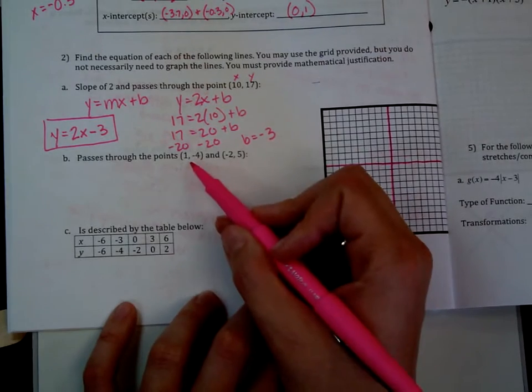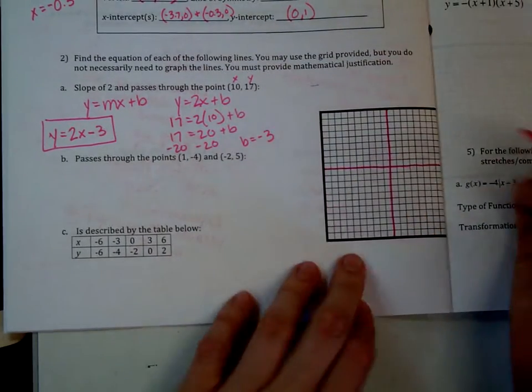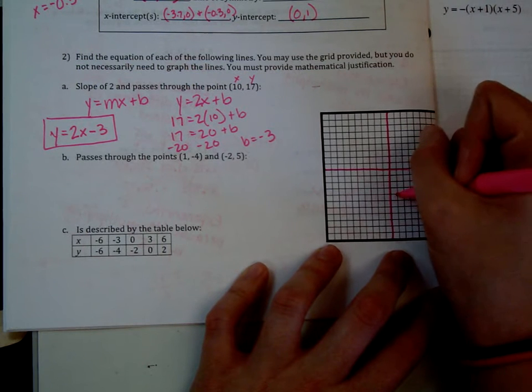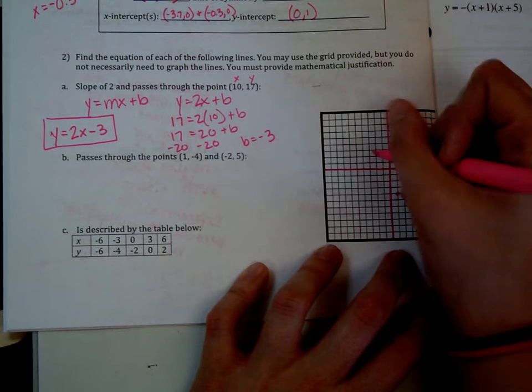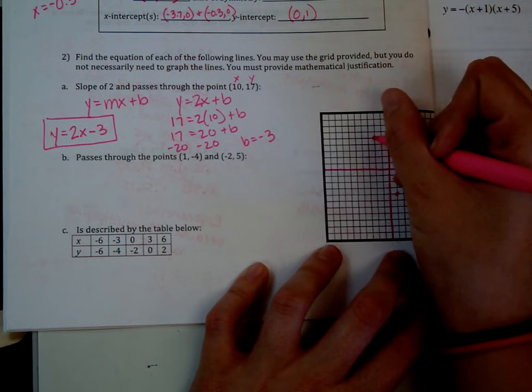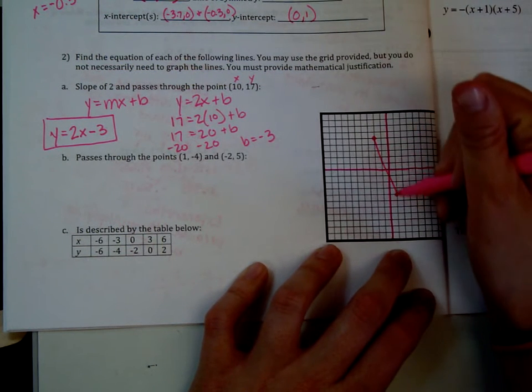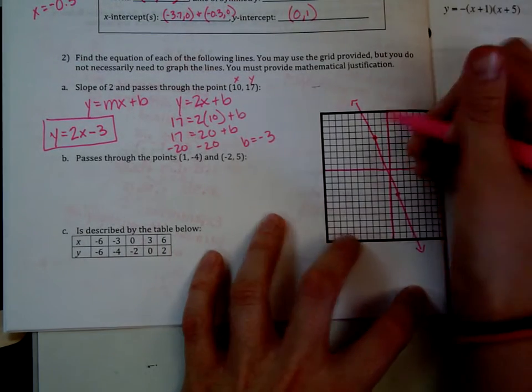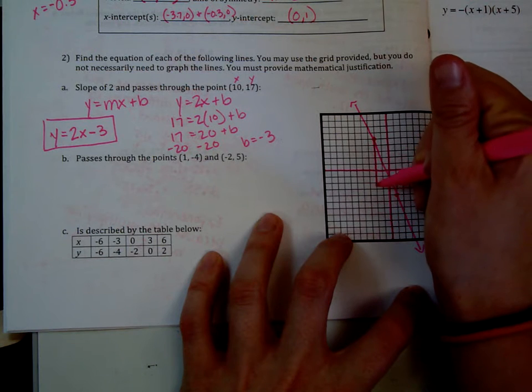This line passes through the points (1, -4) and (-2, 5). I can graph those. (1, -4) and (-2, 5). So the line goes like this. It's going down, so I know it's going to have a negative slope. And then I'll draw the slope triangle right here.